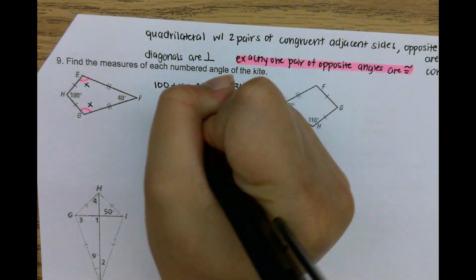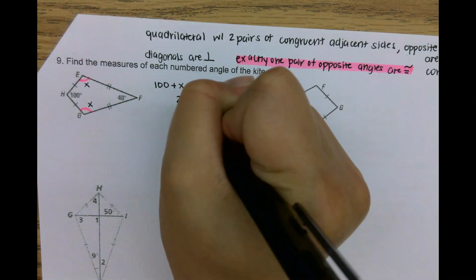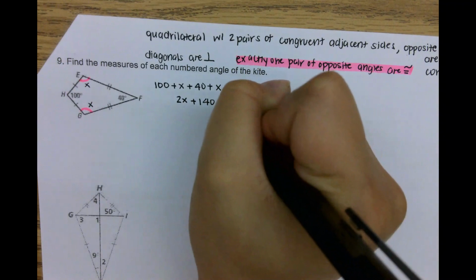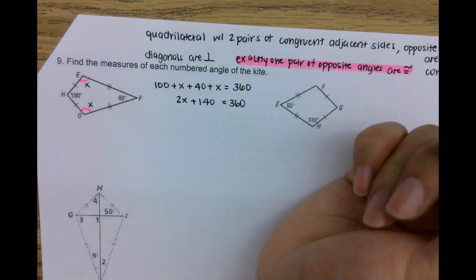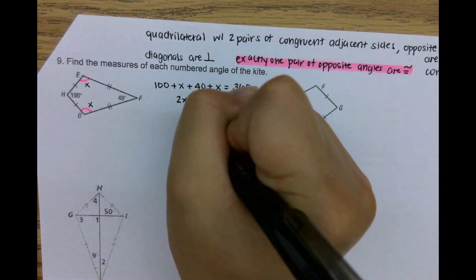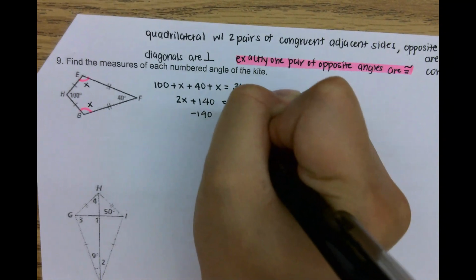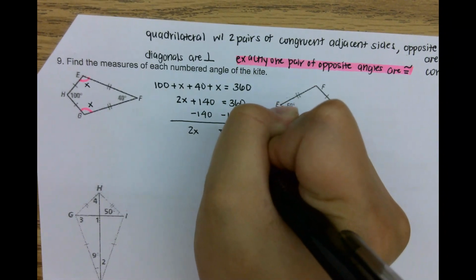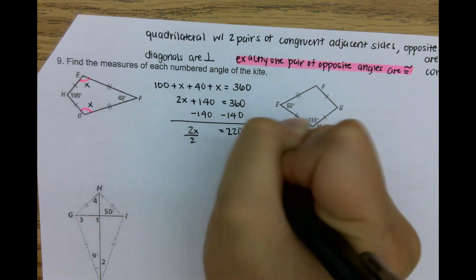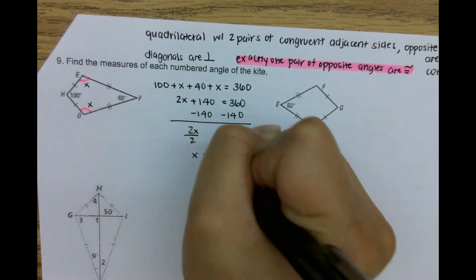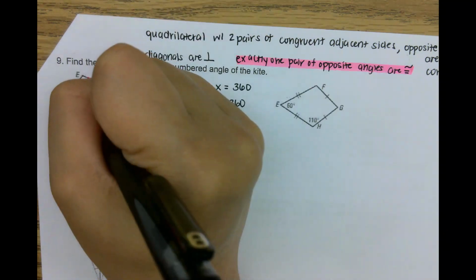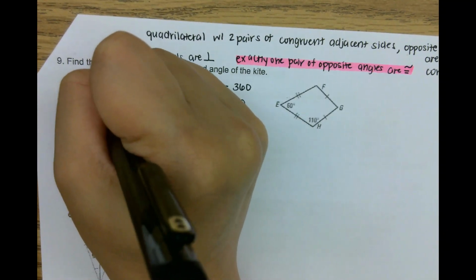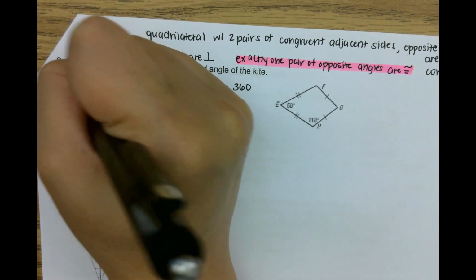So x plus x is 2x. 100 plus 40 is 140. Get rid of the plus 140 by subtracting 140. So 2x equals 220. Divide by 2. X equals 110. So that means this is 110 degrees and this is 110 degrees.